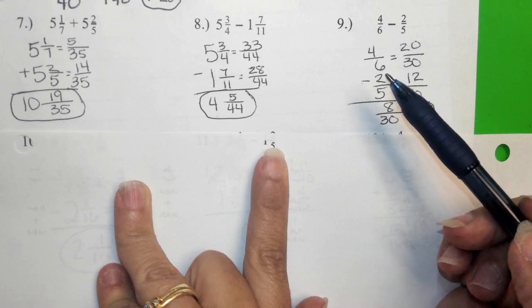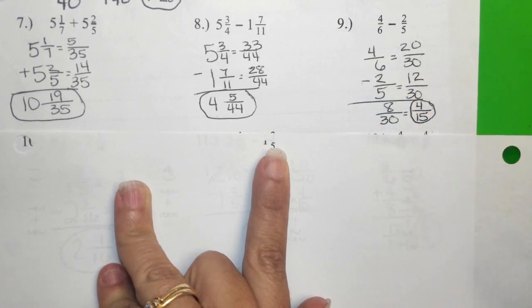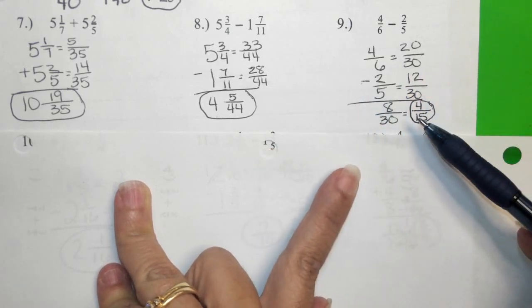A lot of this is just getting back in the swing of things. You did it last year. You probably even did it the year before. It's just getting back in it. That's all.